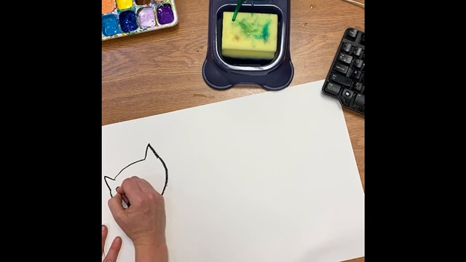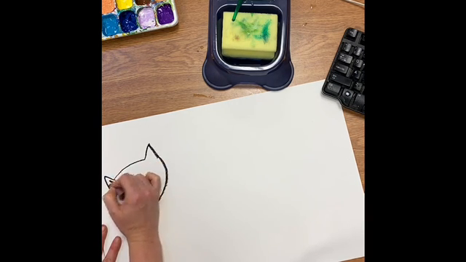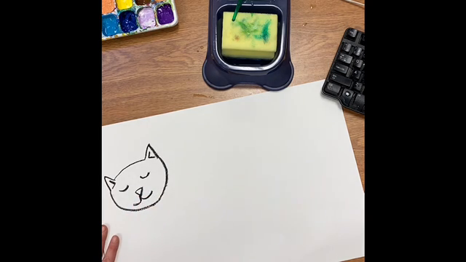My cat is sleeping, so I'm going to draw his eyes closed. I'm going to draw the outline of his ears. And I'm going to give him a nose. It's an upside down triangle. And connect it to his mouth.